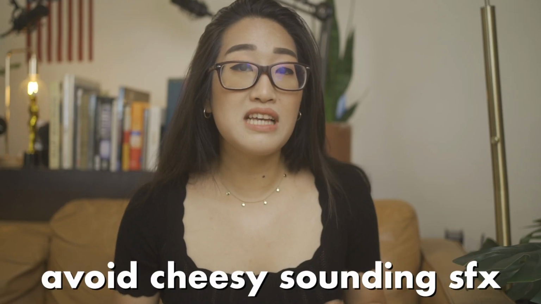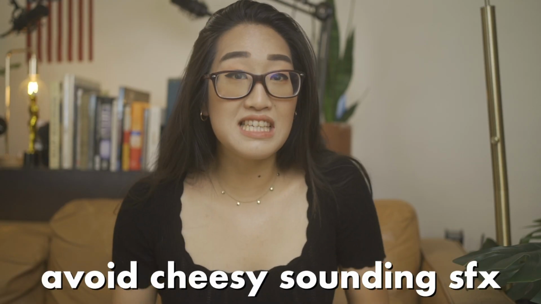I would also avoid sound effects that are a little bit too cheesy sounding. This is kind of subjective because cheesy might not be cheesy for someone else, but depending on your subject matter, for example, if you're talking about something serious, a breakup, a death, a sad thingy, maybe don't use cheesy comedic sound effects to emphasize those kind of moments.